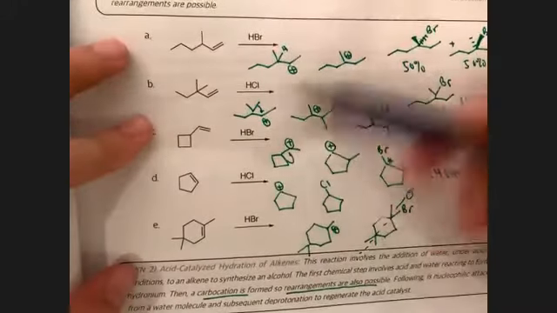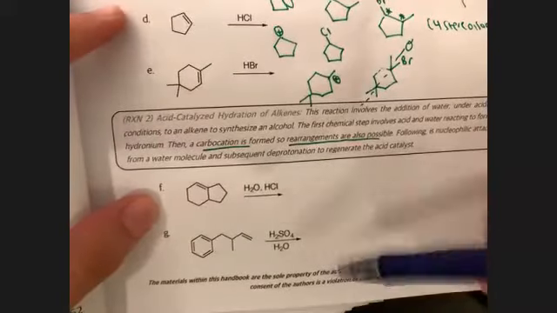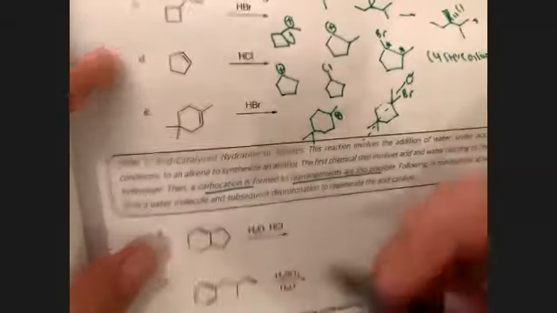All right, so we talked about these alkene reactions last time. These were just the hydrohalogenation ones, really easy. We also talked about these acid catalyzed hydration ones, really easy. Let's just do a quick example again. Let me pick one on the other page. Okay, so let's just do J real quick.